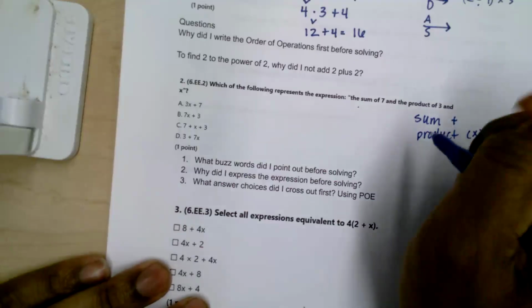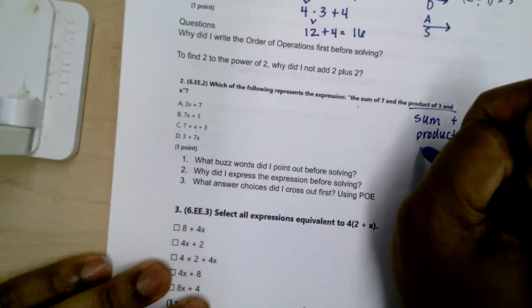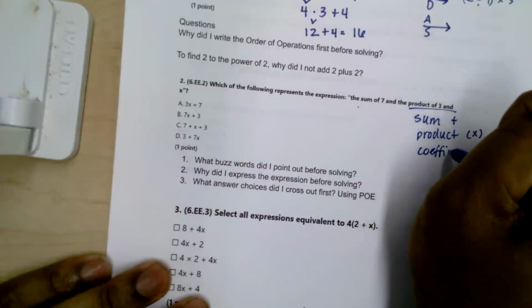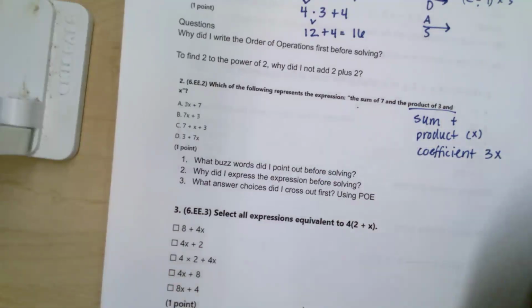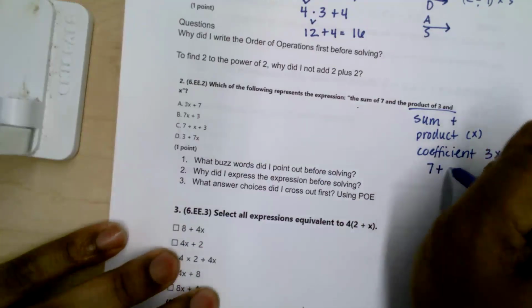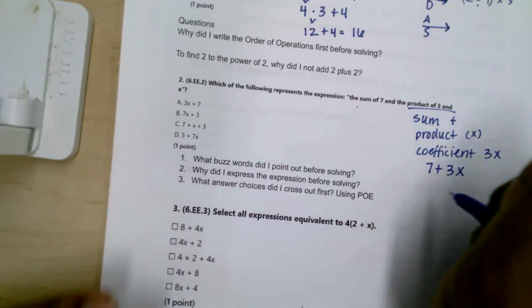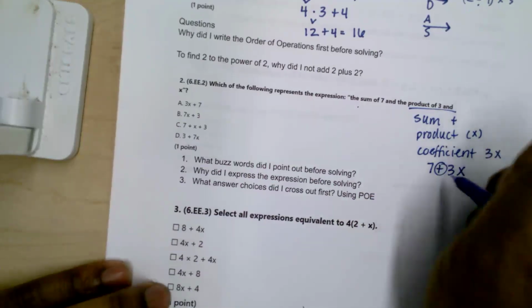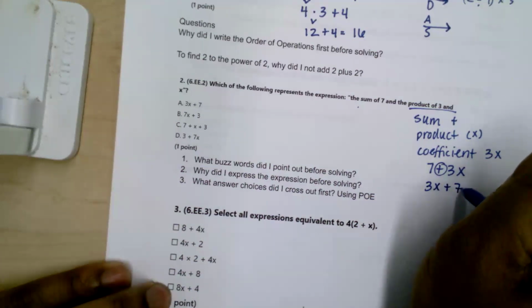So whenever it's a product of a number and a variable, that's a coefficient. So that looks like 3x, right? But then 3x is being added with 7. So it's 7 plus 3x. Or based on the commutative property, you could do it opposite because of the addition sign. So it'll be 3x plus 7.